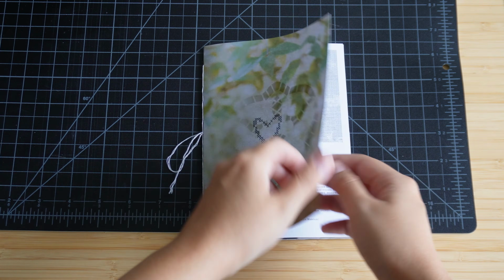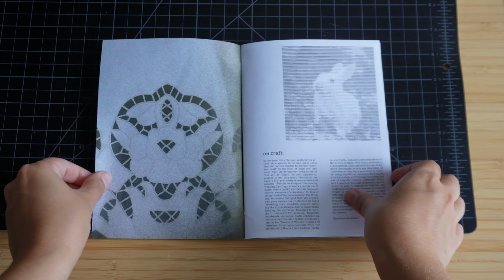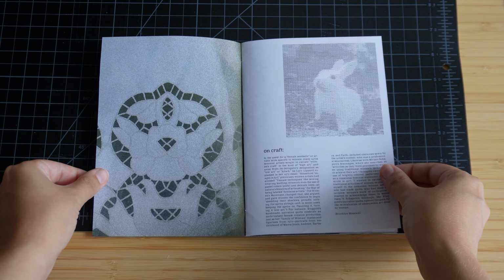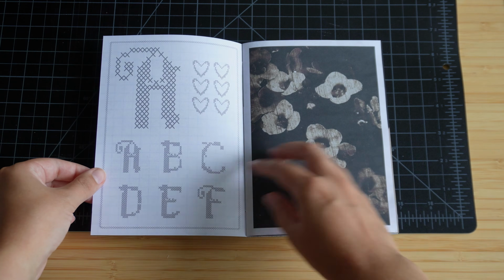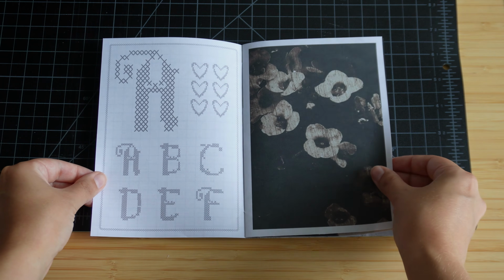And here is the completed zine page by page. I love how this turned out. It feels very me, and it feels like a really fun process and art direction that I want to move into.